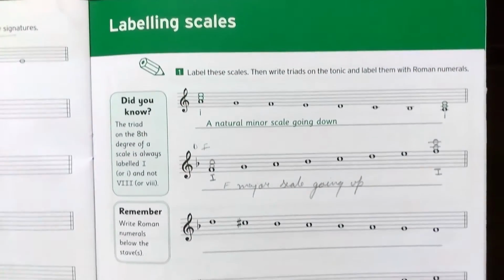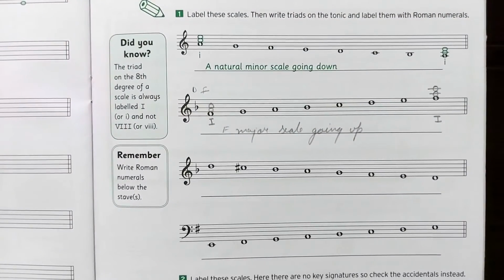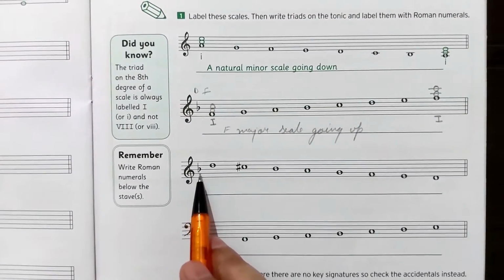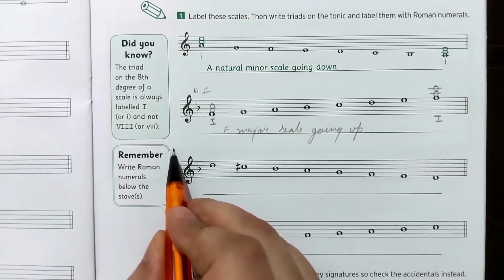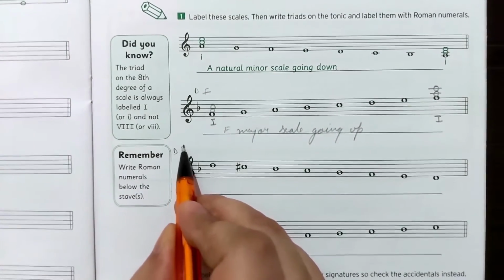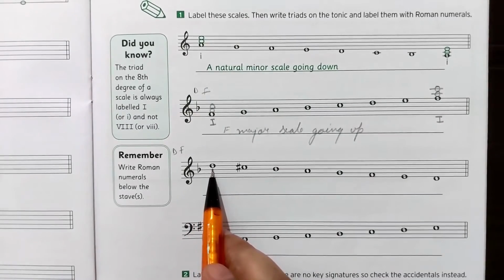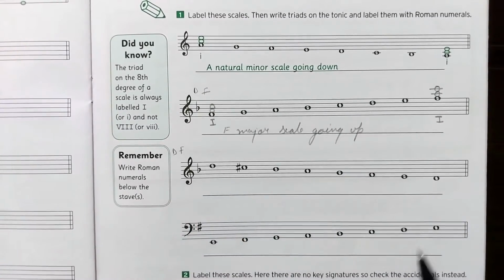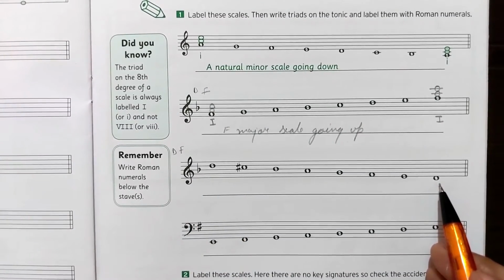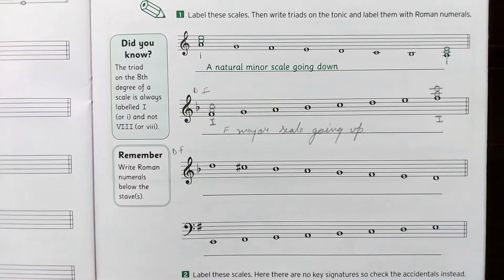Now let's move to the next one. Next we see we again have a flat. So again it's either D minor or F major. Let's check that first. The first note is D and the last note is D. So that means this is D minor scale.